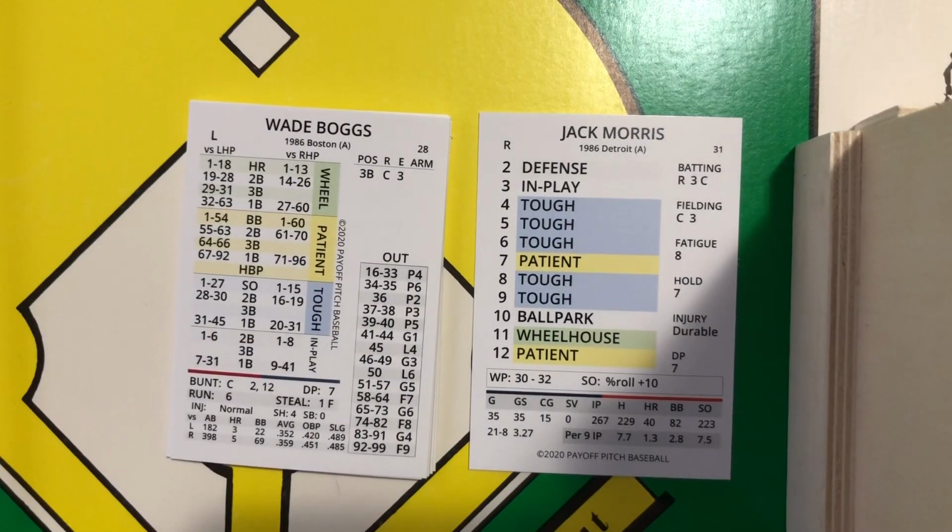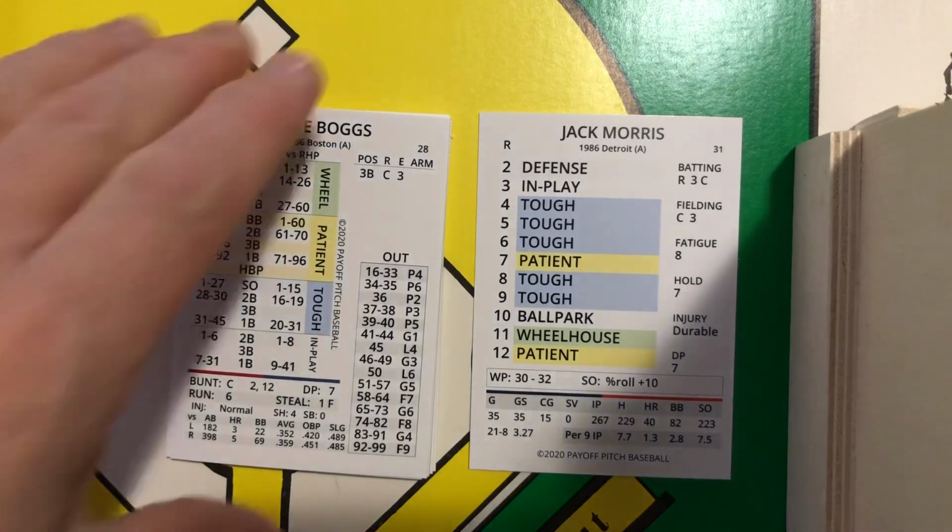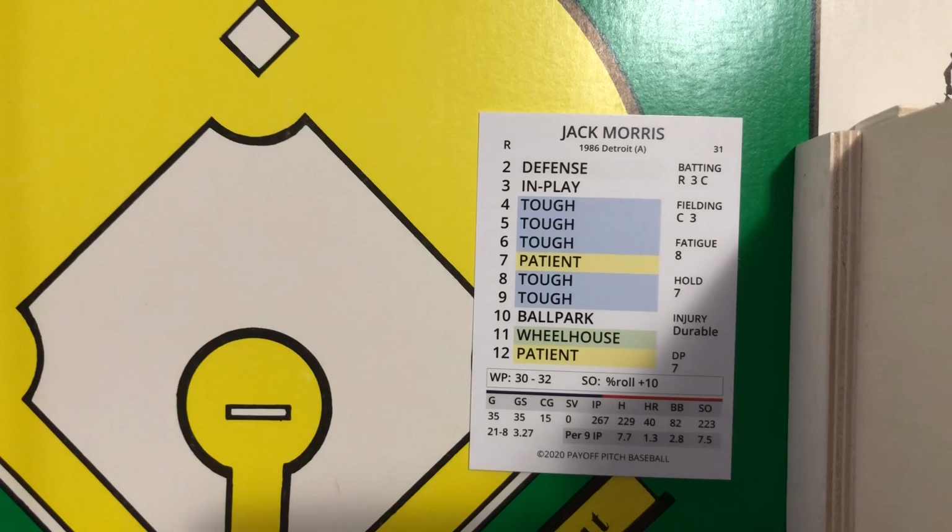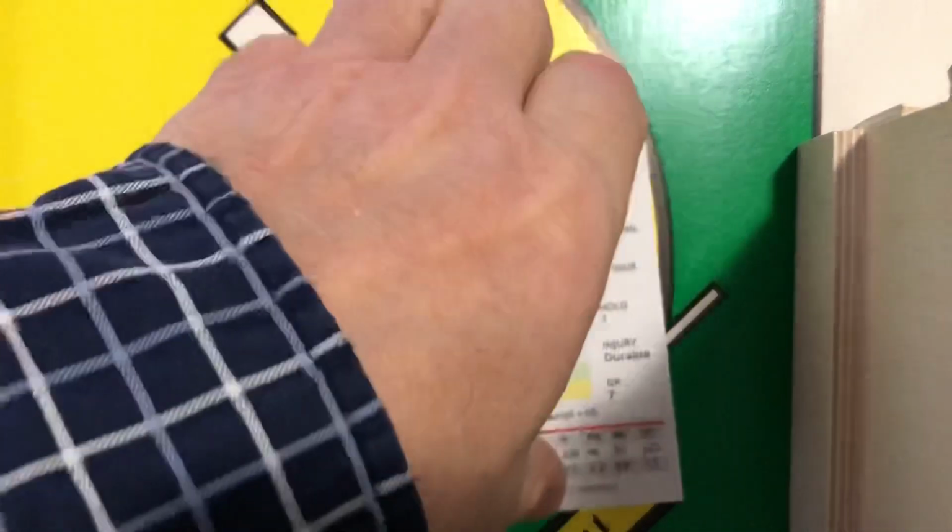And now Wade Boggs, 1 for 2 with a run scored. Pitch to Wade is grounded to first. That's Darrell Evans. He's going to take it himself, and Morris has himself a 1-2-3 inning. So we go to the bottom of the 4th with the score.